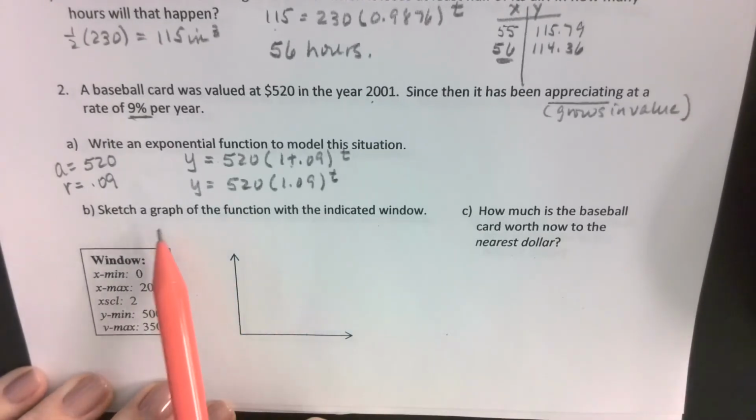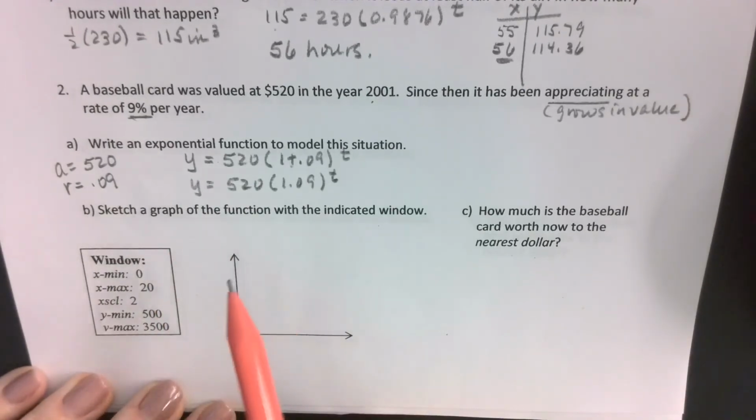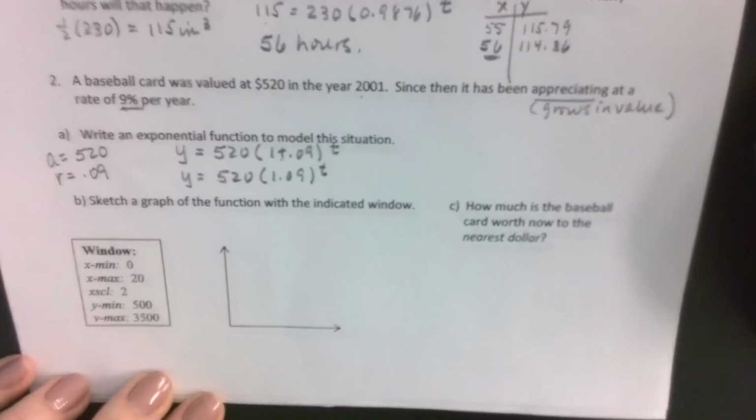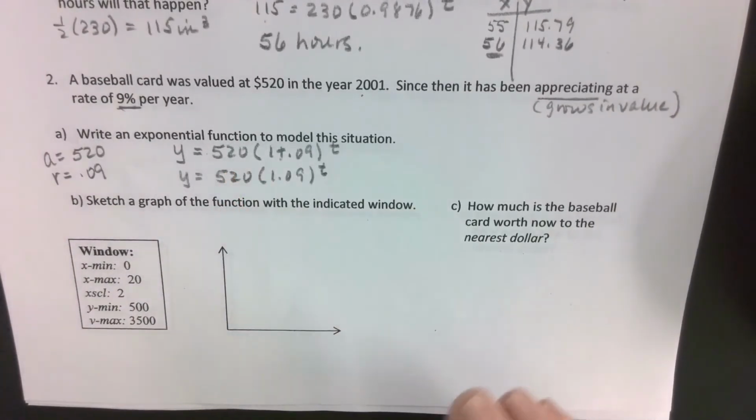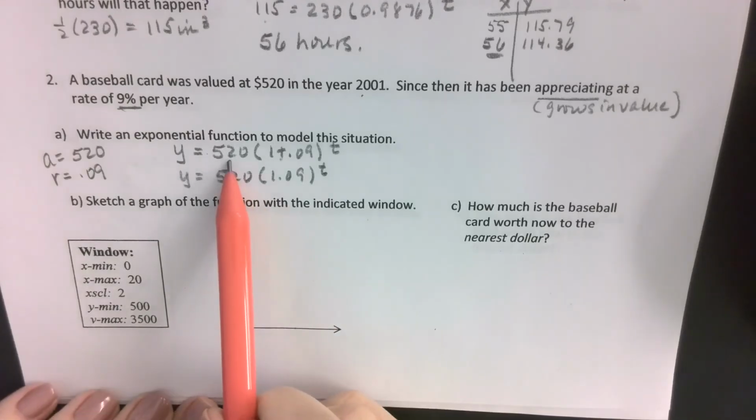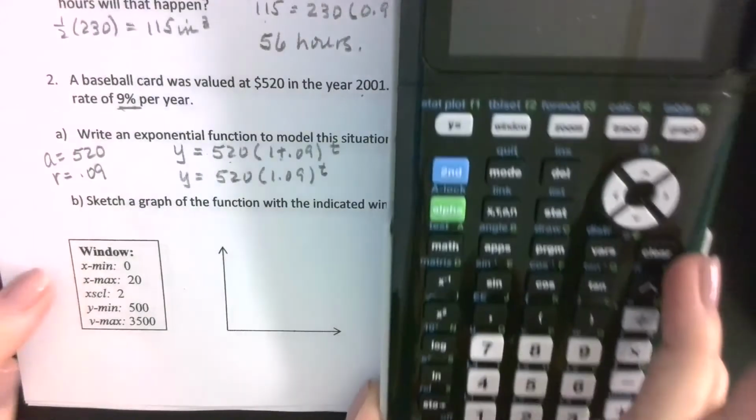Okay, we want to sketch the graph of the function using the indicated window. So you see our y-intercept is 520. So your calculators are set to graph usually on the x and y axes from -10 to +10. But because we need a y-intercept with such a big value here of 520, we're going to change the windows on our calculator.